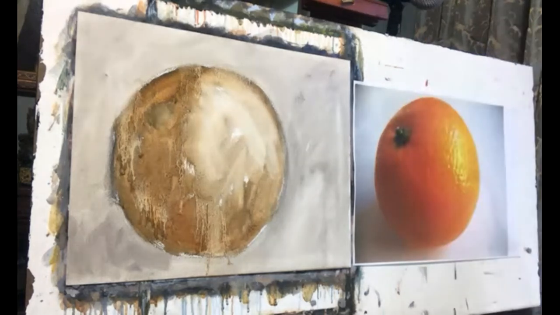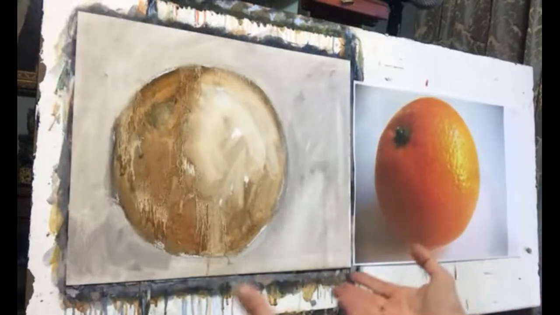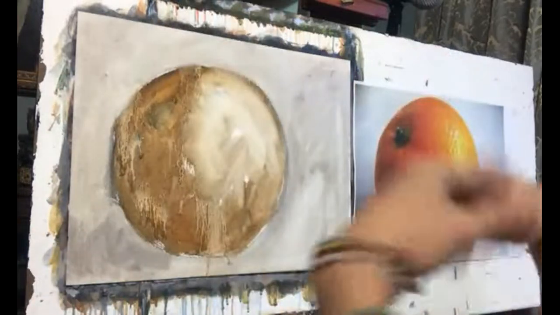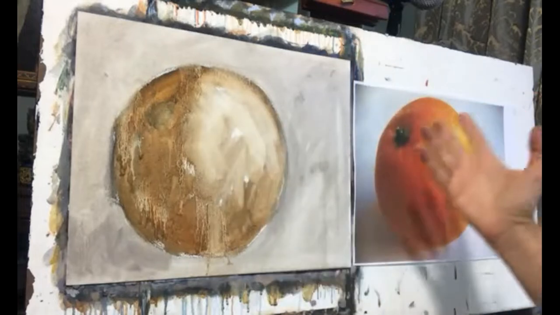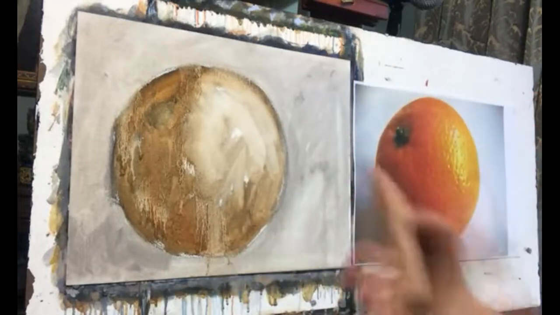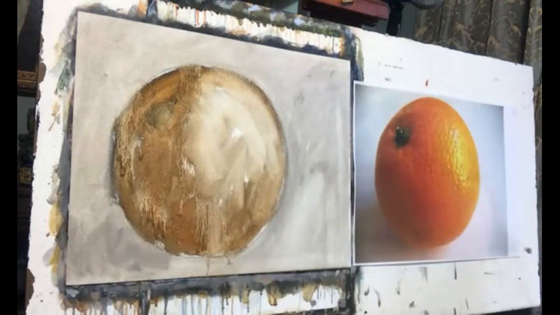Okay, so the imprimatura, I'm done with it. The purpose of the imprimatura is to have a layer that removes the whiteness, the blankness of the page, and seals the charcoal, so it creates a safer transition from dry to wet.